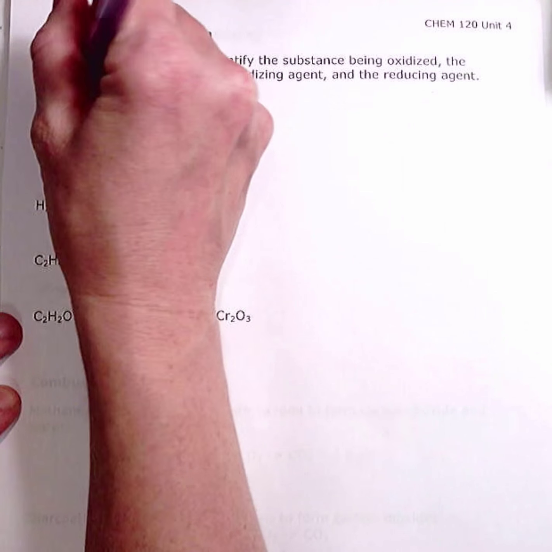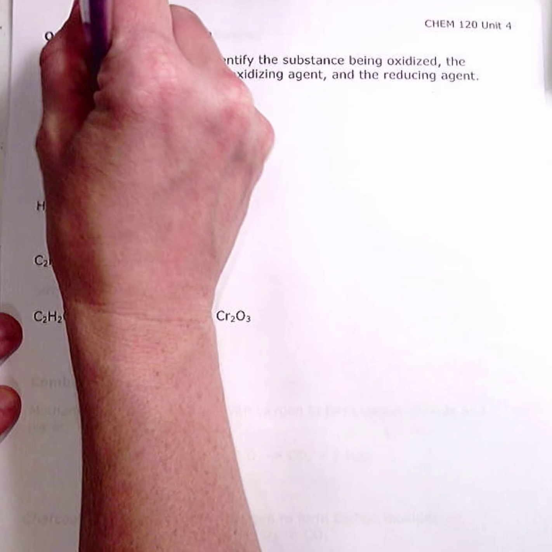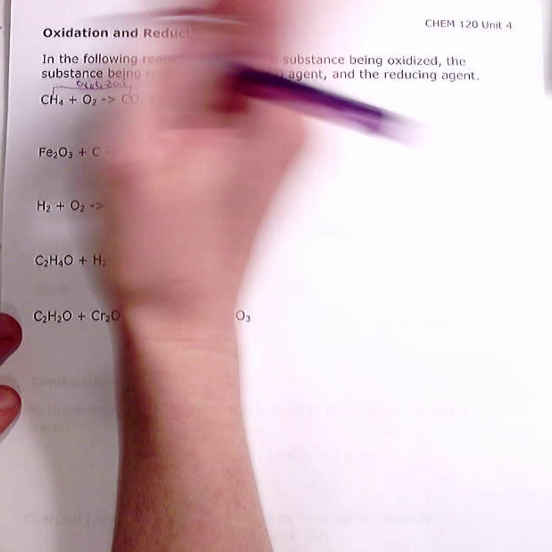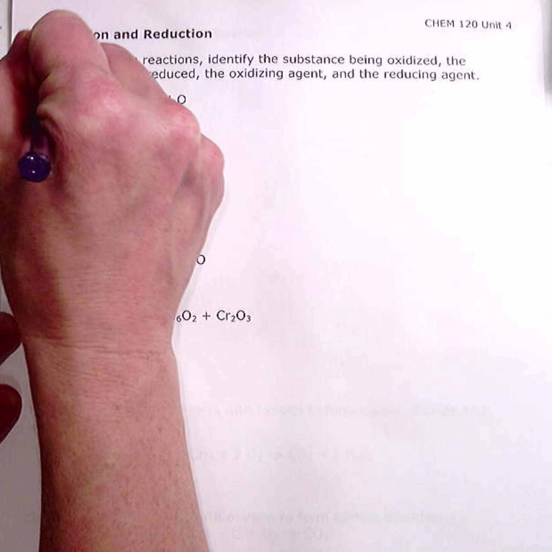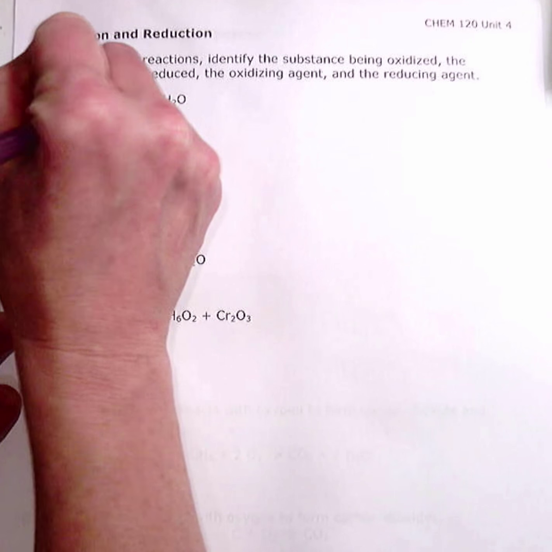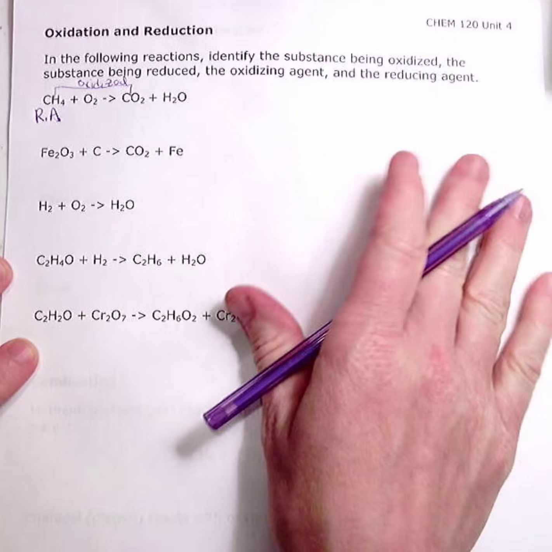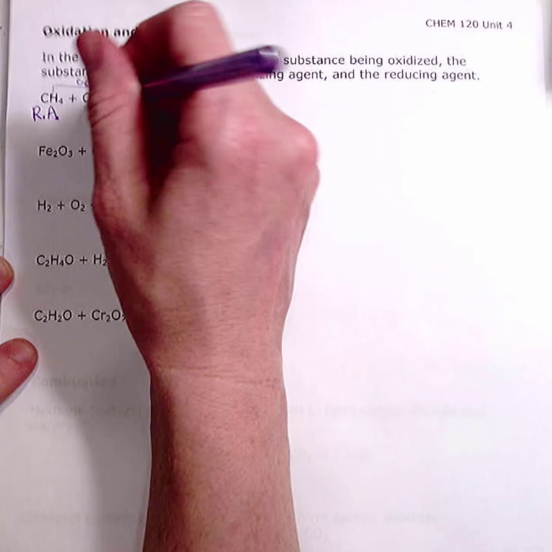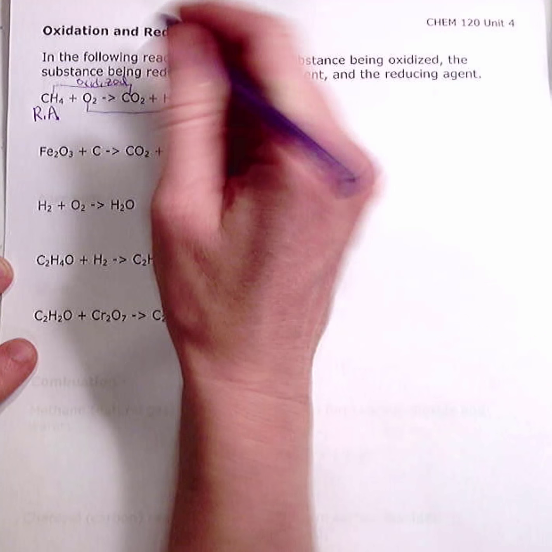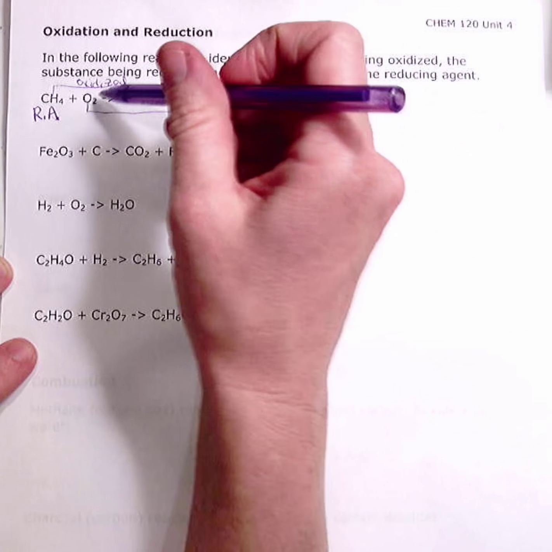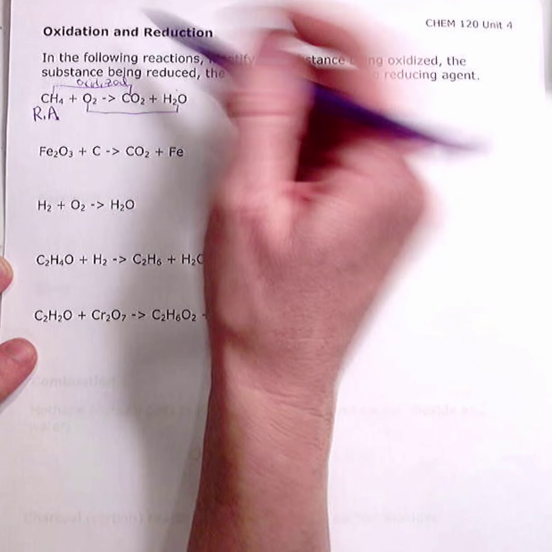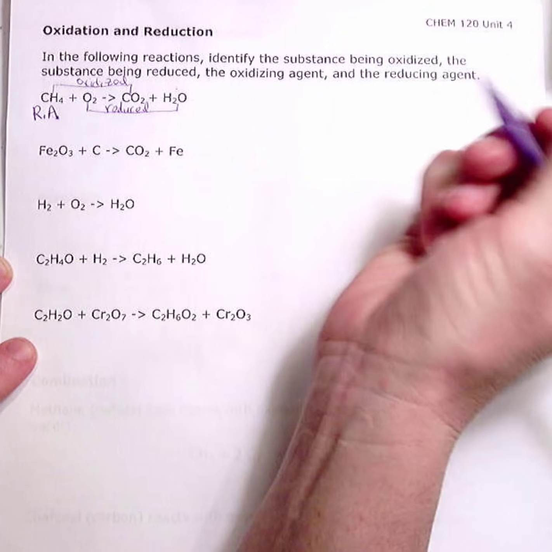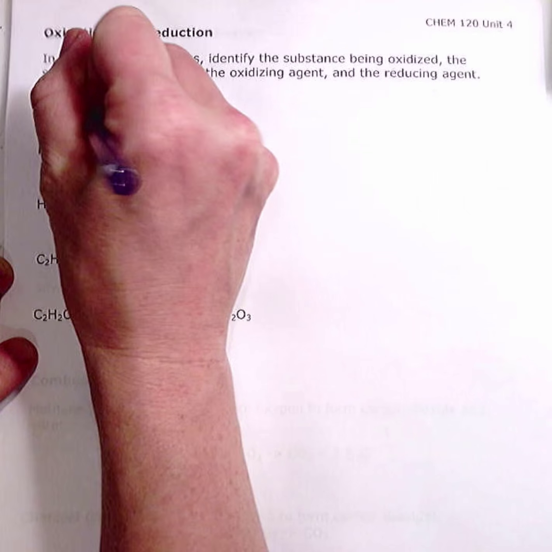So this is getting oxidized. So because it's getting oxidized, this is going to be the reducing agent. And then if you found one that's getting oxidized, the other one must be getting reduced. So this is getting reduced. You're gaining hydrogen and losing oxygen. So those definitions that we just went over. So this is the oxidizing agent.